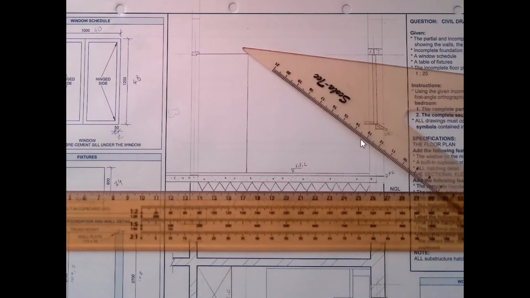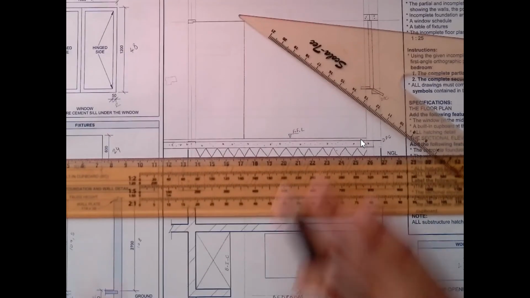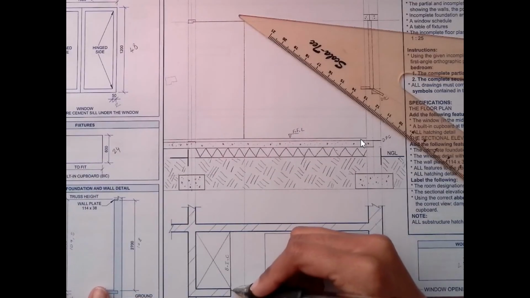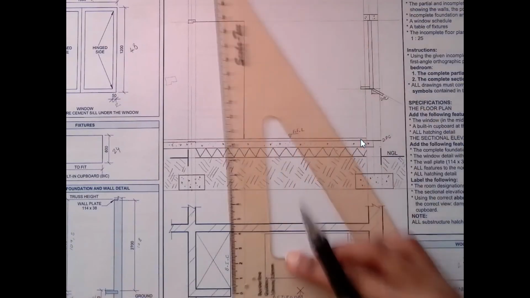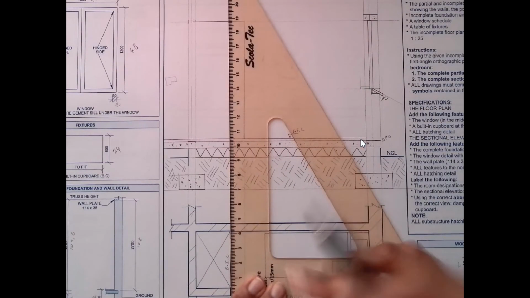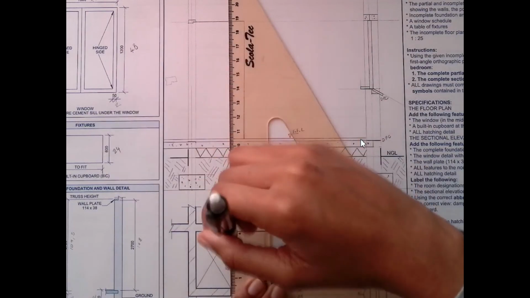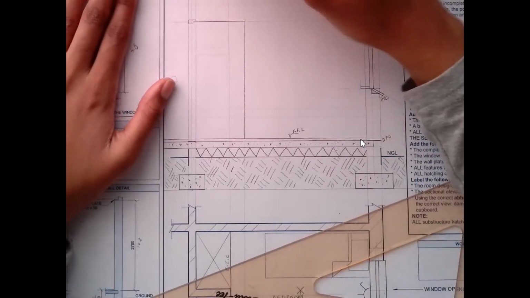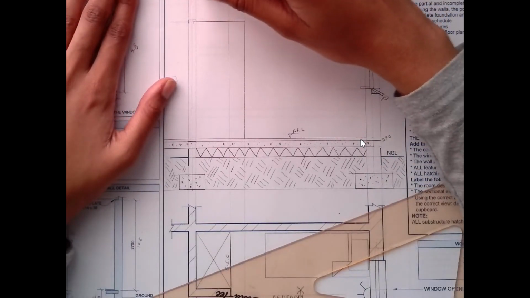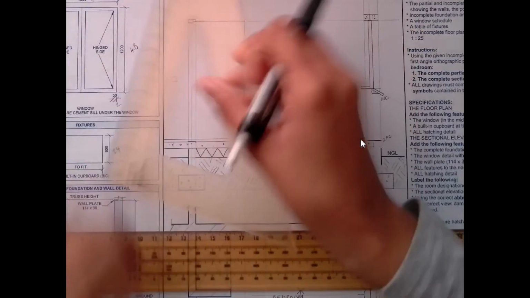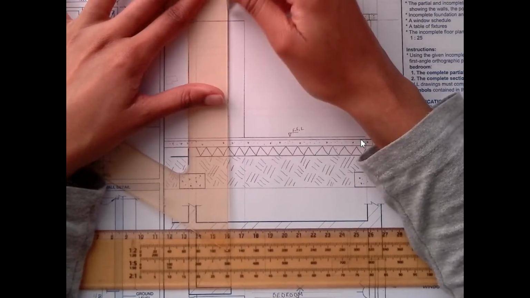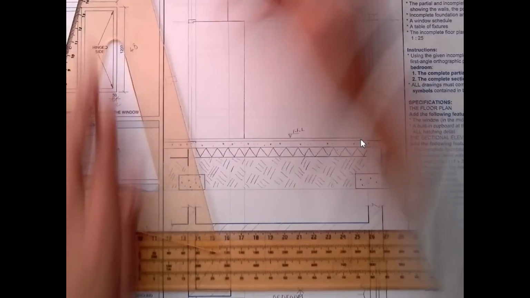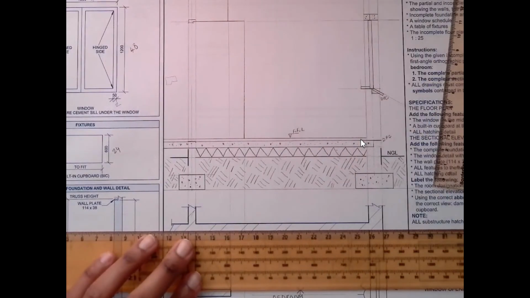Then as you will see in the given drawing, you also have to bring up this wall because it's visible behind the door, the wall that has the built-in cupboard. So I'm just going to extend that part up as well. And then now that I know where it ends, I'm just going to outline it up until the door. So this is where our built-in cupboard is.